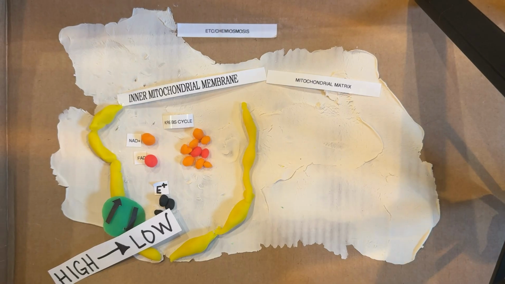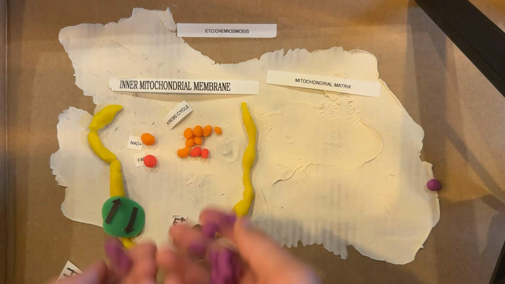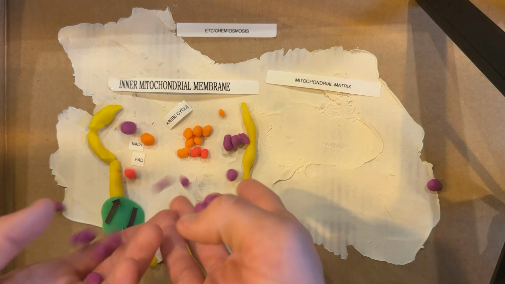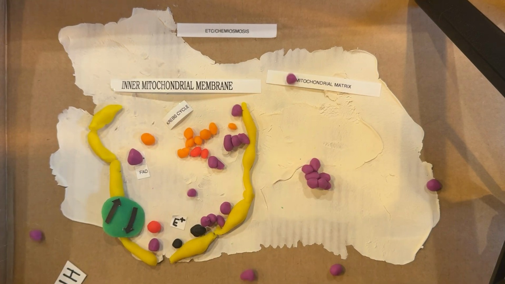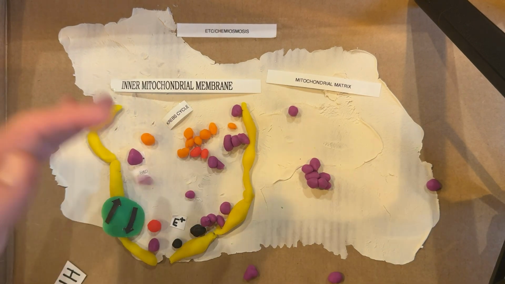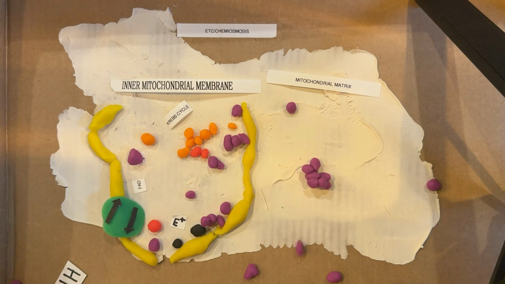And then when protons rush back through ATP synthase, oxidative phosphorylation occurs, producing large amounts of ATP. And then at the end, O2 as the final electron acceptor comes back with electrons and hydrogen to form water, finishing the process.